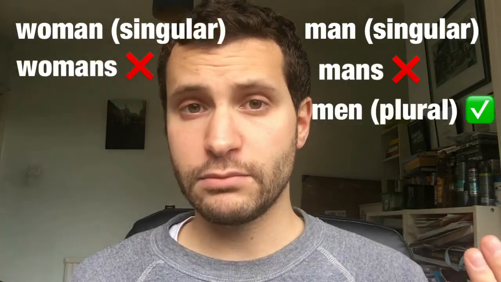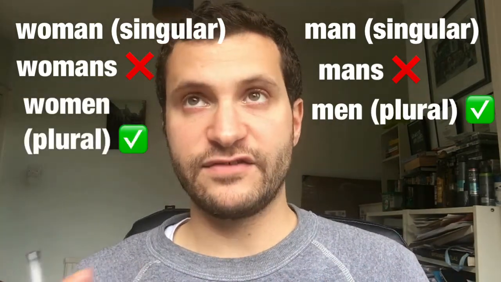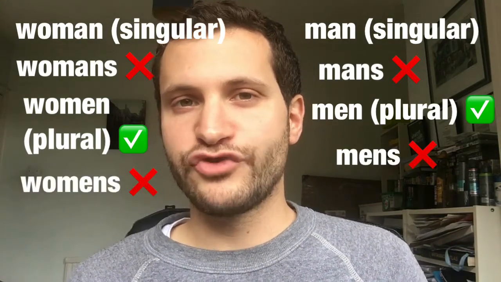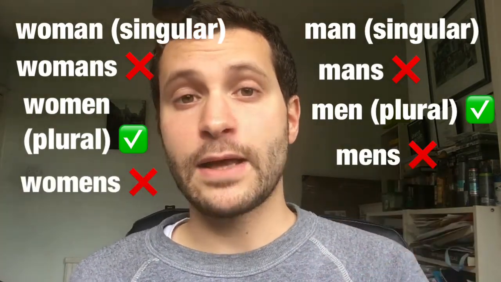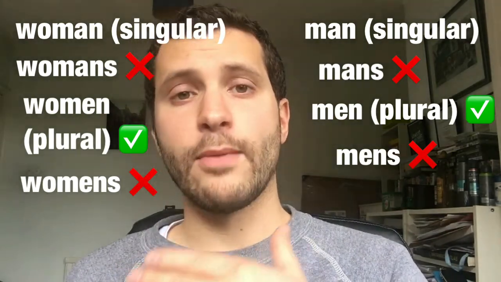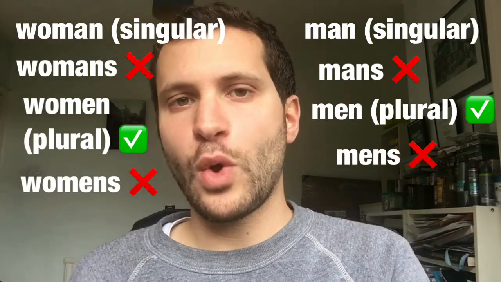It's men and women. And a very common mistake is to say men's or women's, but no. So the plural of man is men, not men's, men. And the plural of woman is women, not women's.